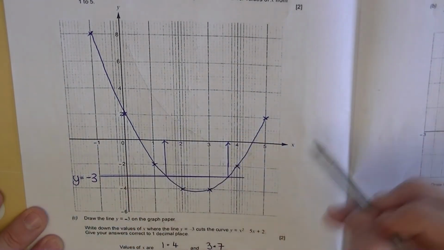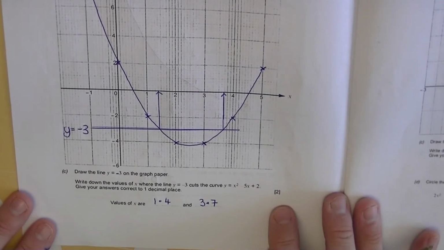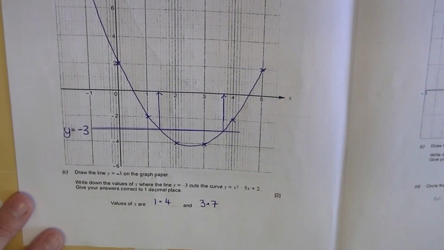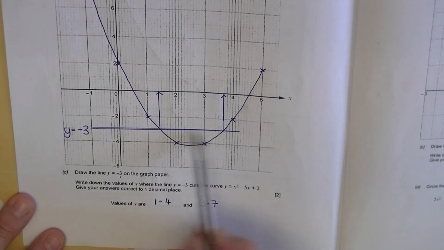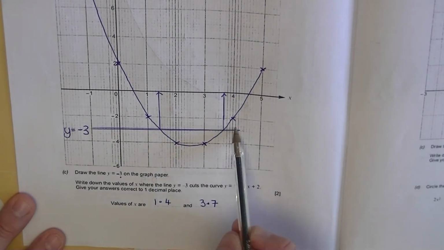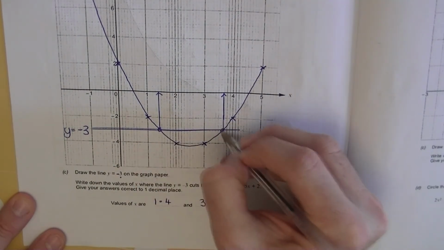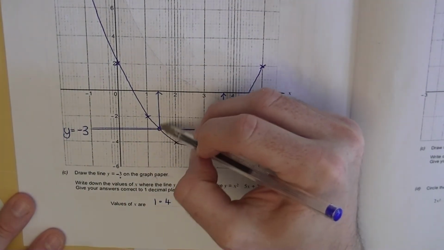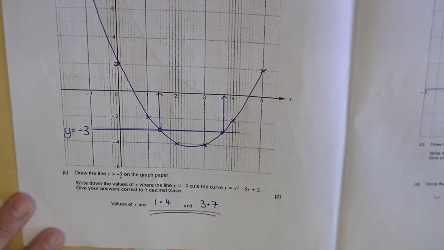Notice that I've drawn the smooth curve, and then the final part of these questions often ask you to draw a line like y equals something. So in this case it was draw the line y equals -3. Again, it wasn't obvious to spot, it was -3. Y equals -3, so here's that line, and there are two places that are on the curve but also on the line. They are here and here, and the corresponding x values are this one and this one. Again, you might be slightly out to me, but that's what I get.